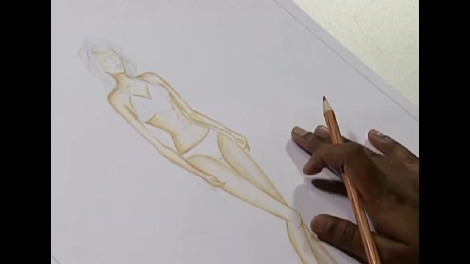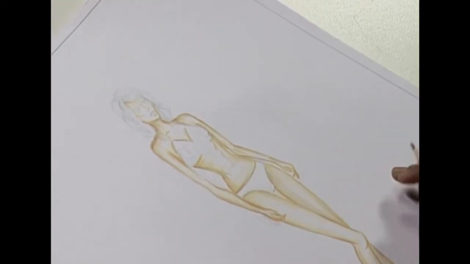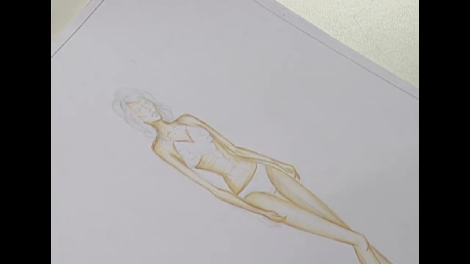We have added our second shade, so now we will go ahead and add our third shade of brown. This will be basically more of the outlines of the garment to give it the shadow detailing.